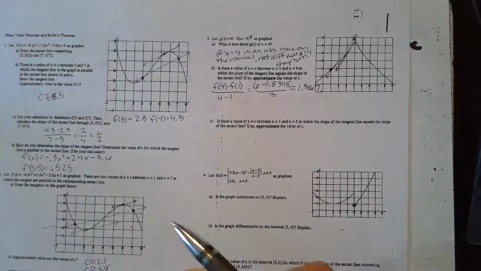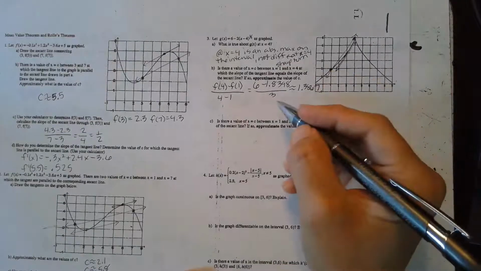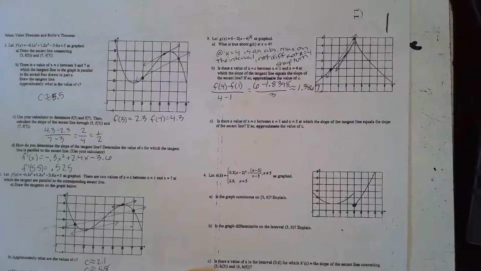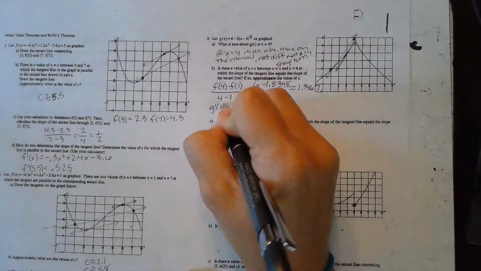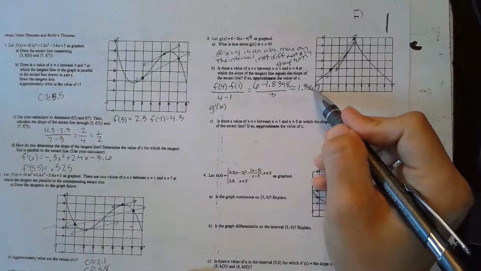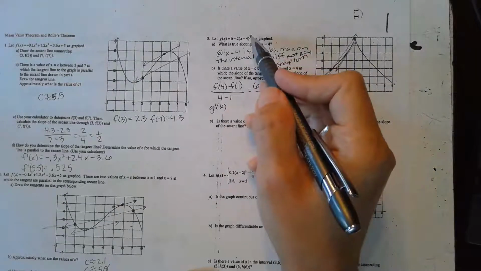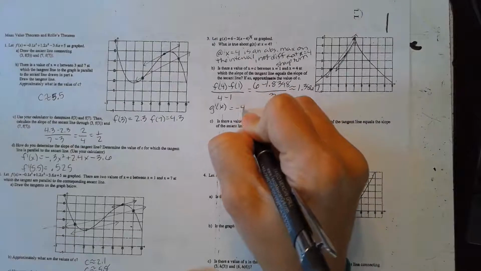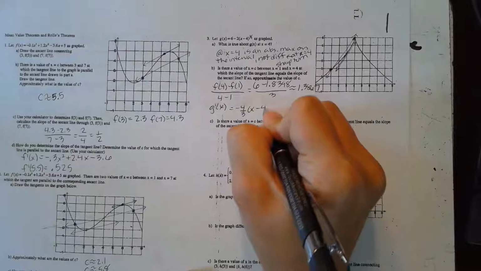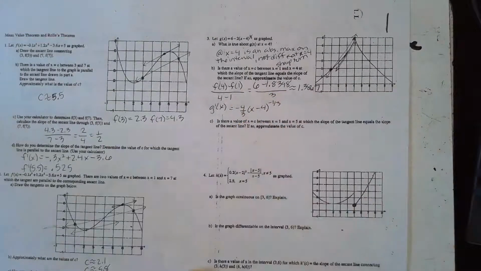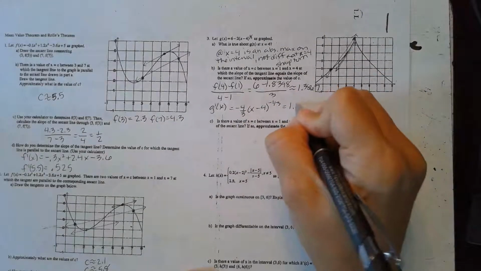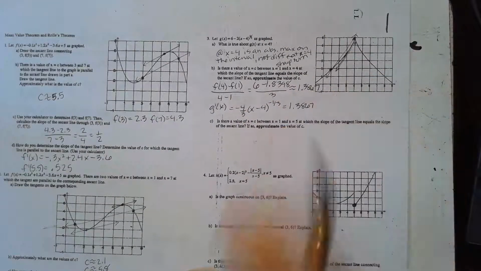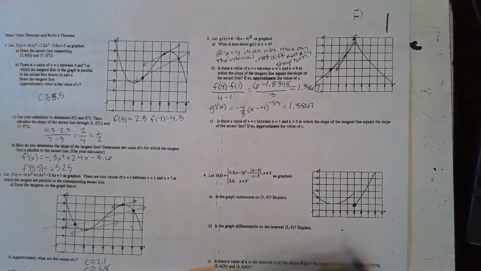Well, you would want to do exactly what we did down here and set the derivative equal to the slope, which is this right here. Okay, well, the derivative of this would be negative 4/3 (x minus 4) to the negative 1/3. Okay, and I would set this equal. And I would go back to my calculator and find where this intersects.